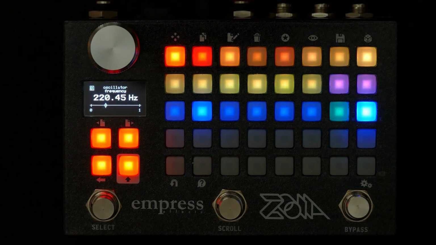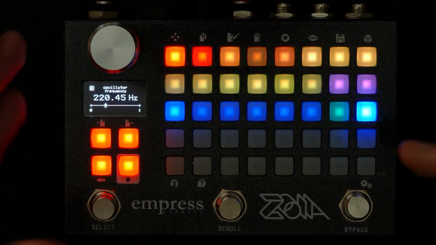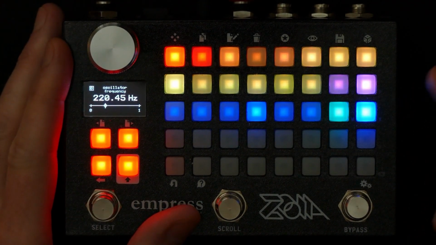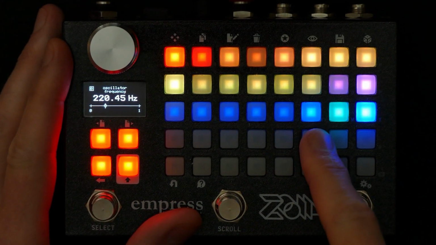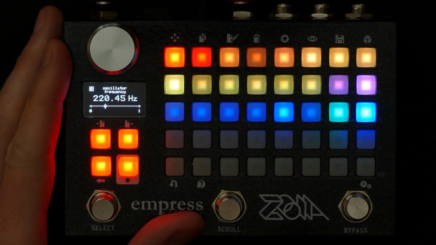Okay, so how can we go about this? Now what we want to do is to make the Zoia interpret a 0 coming from the sequencer as an off stage.